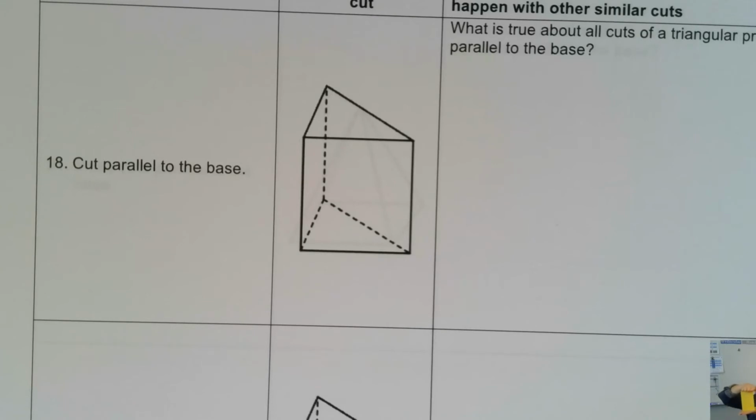This is its base because these are the two parallel sides. These are not parallel sides. Okay, this is its base. So if it's sitting like this, you need to picture it in your mind like this. Parallel to the base, okay, we would have triangles that are the same exact size and shape of the base.